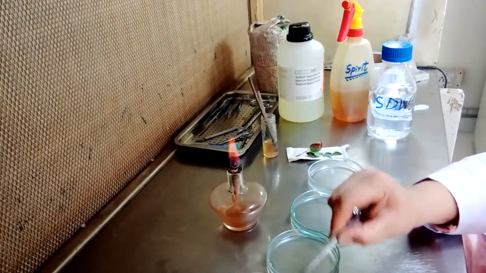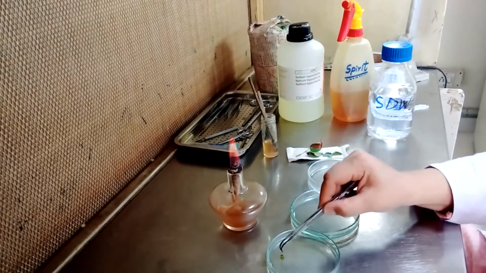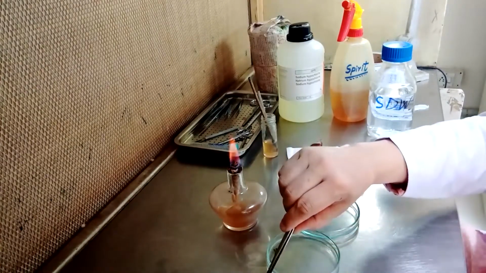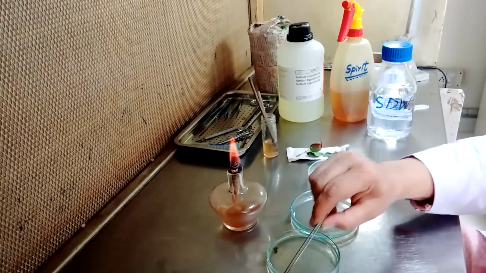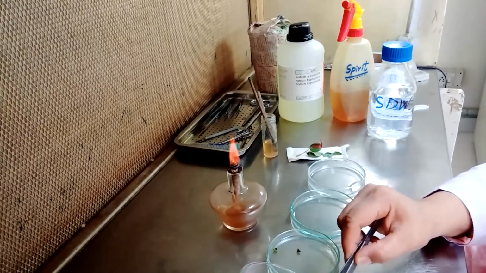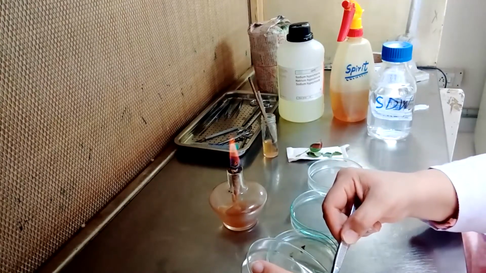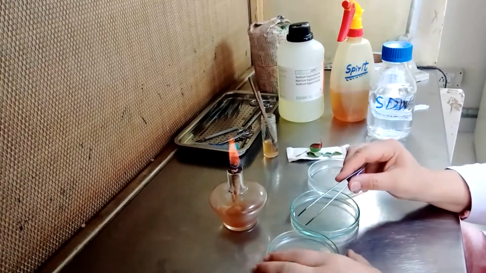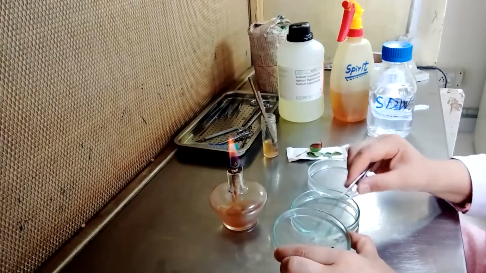Transfer your sample for the washing in sterilized distilled water. Give them 3 washings similarly.